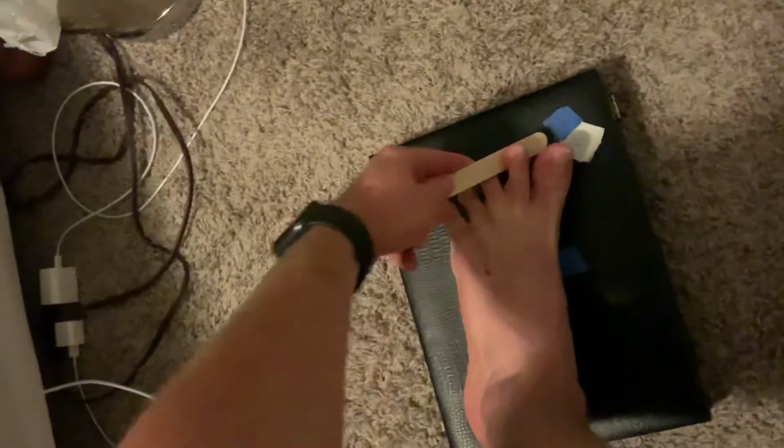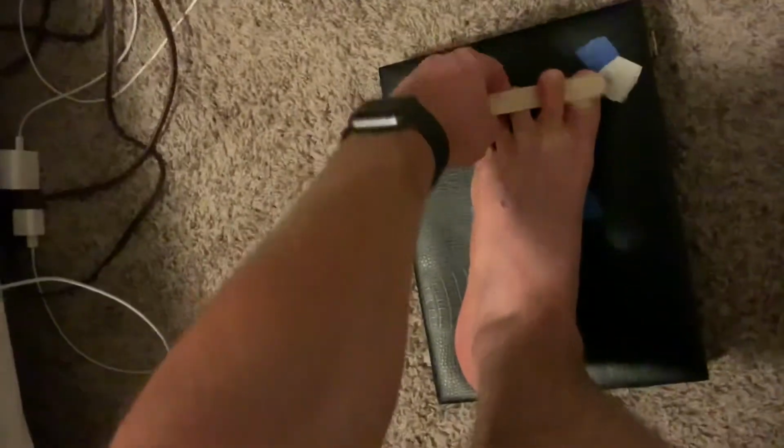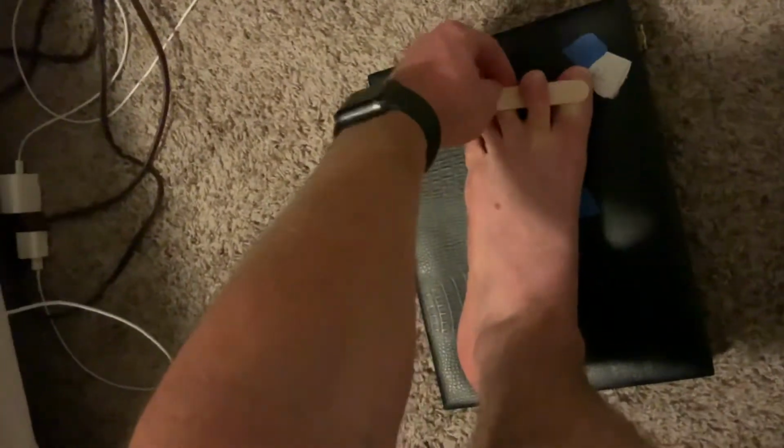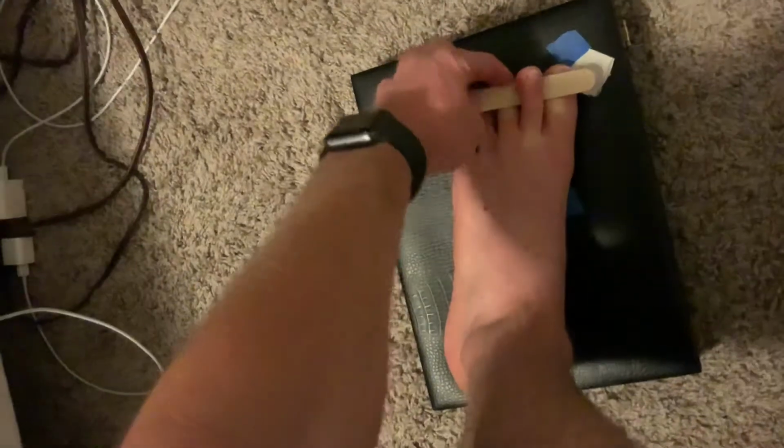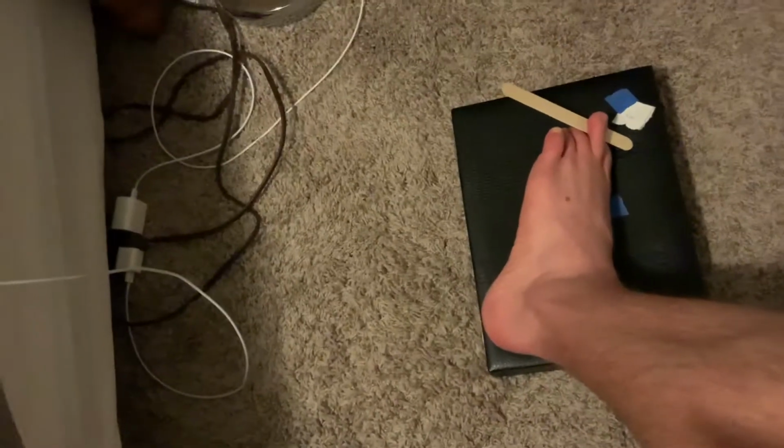The lateral toe view: we will use a wooden spatula to separate the toe that we are trying to view. And then the medial surface of the foot will be resting on the x-ray cassette.